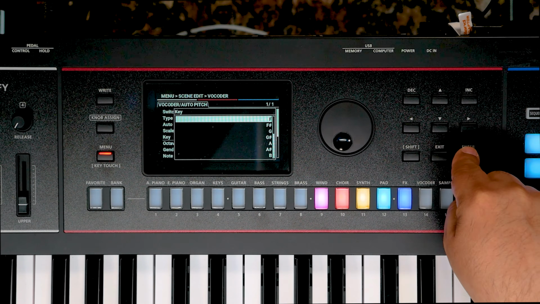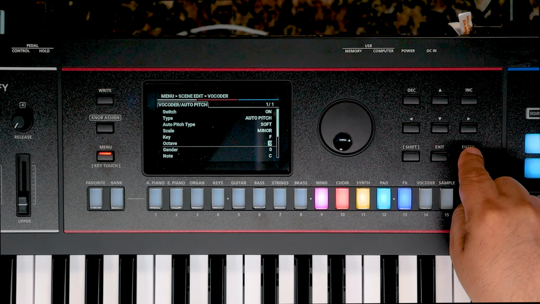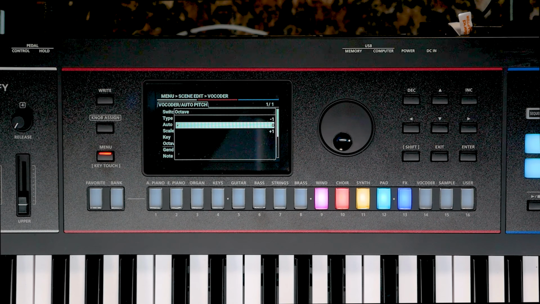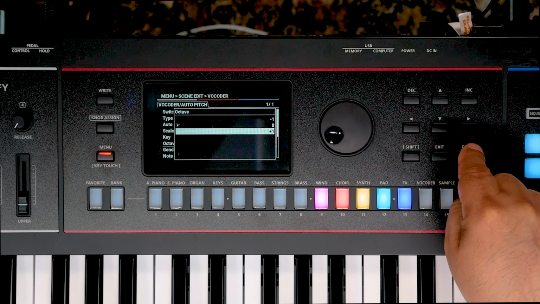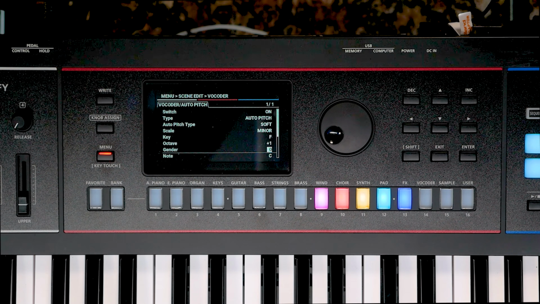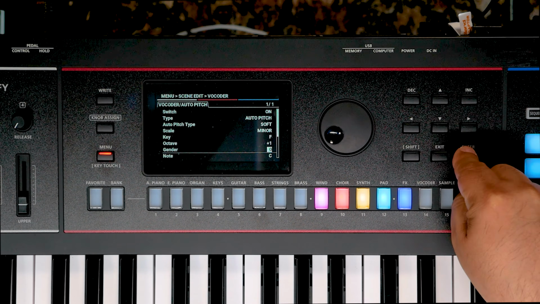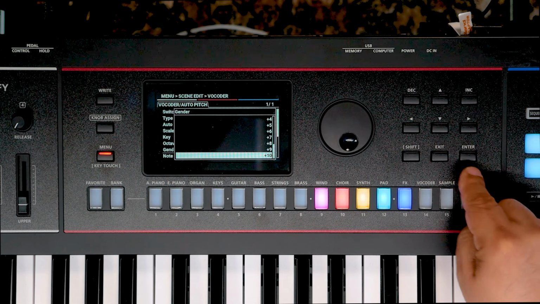Let's press Enter. Next, I can cursor down to Octave. I can press Enter, and I can go up one octave or down one octave. Press Enter. Let's cursor down, and I can choose the gender. We can adjust the gender type by +10 or -10. Really experiment with this because this can be a lot of fun.